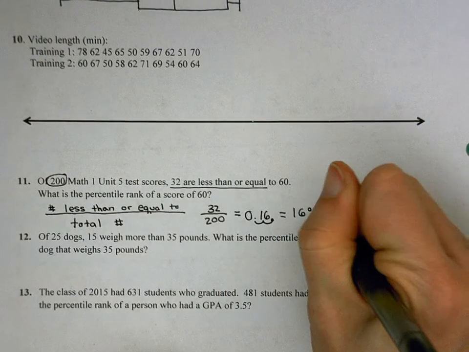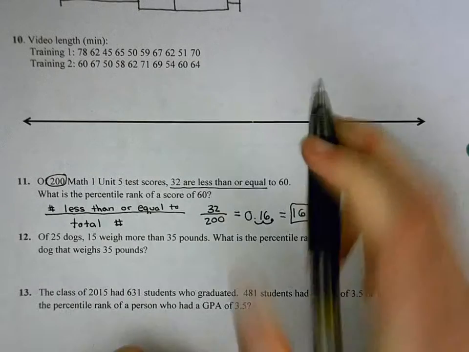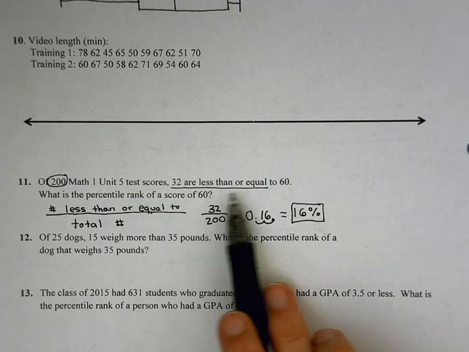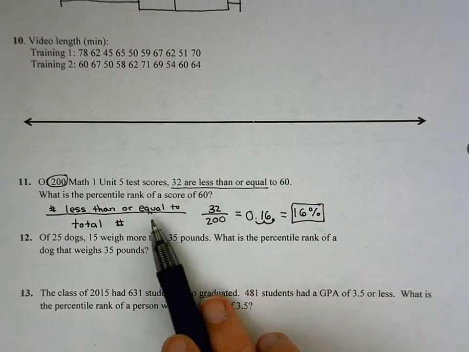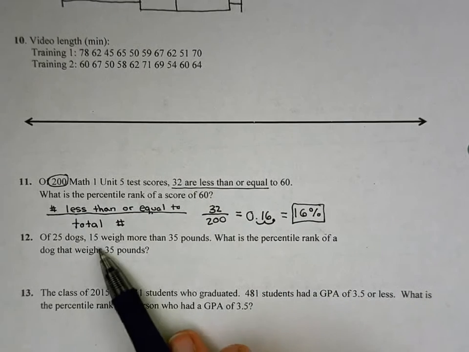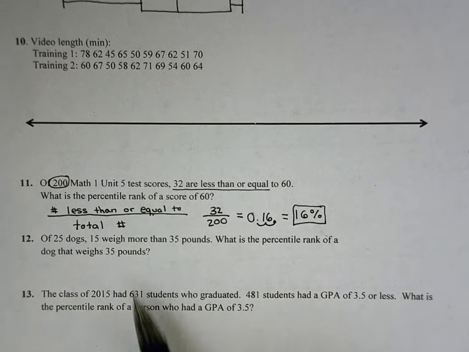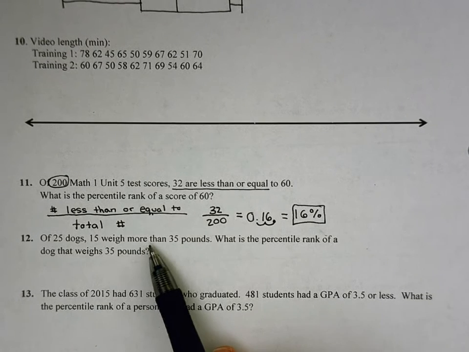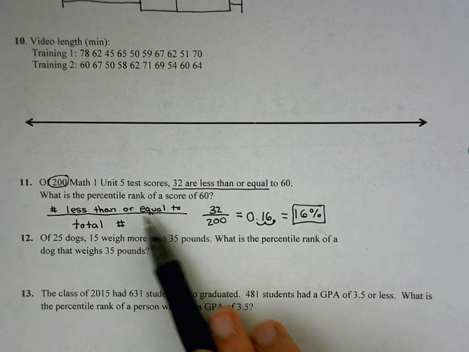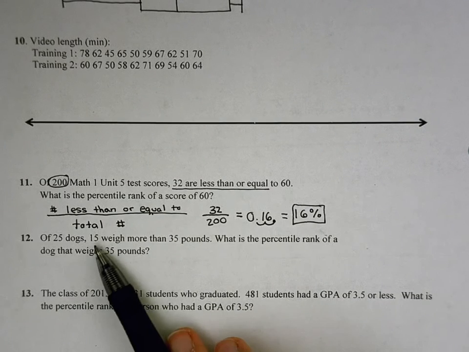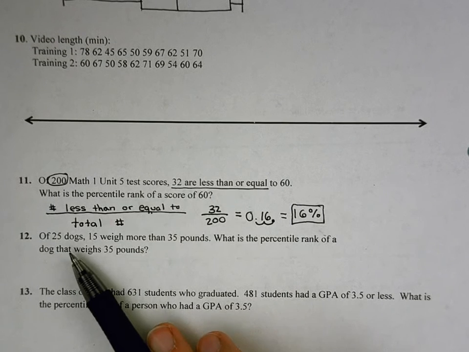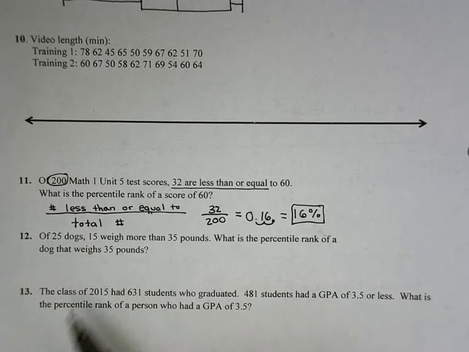Okay, the reason earlier I specified about this 32, I said because this is already indicated as less than or equal, I just use it. Okay, the reason I specified that is because there are going to be some problems, like number 12, where it says 15 are more than. If they tell you this is more than, you can't use 15 in your fraction here, because the fraction has to be less than or equal to. Okay, which means you would need to calculate, well, if 15 are more than, and I have 25 total, what's left over?